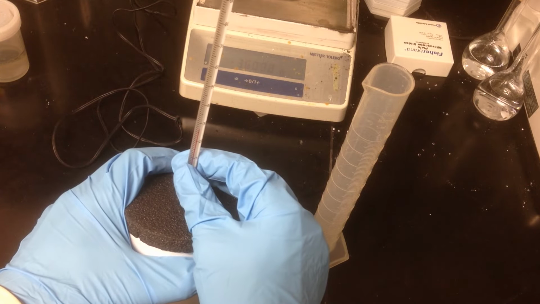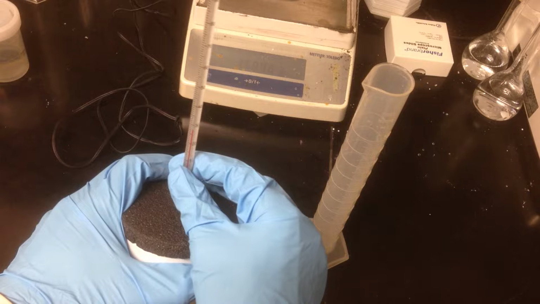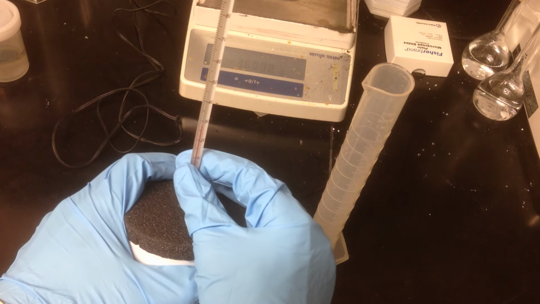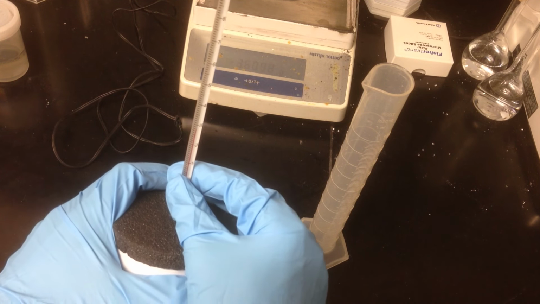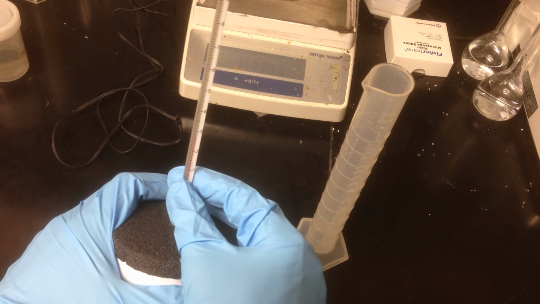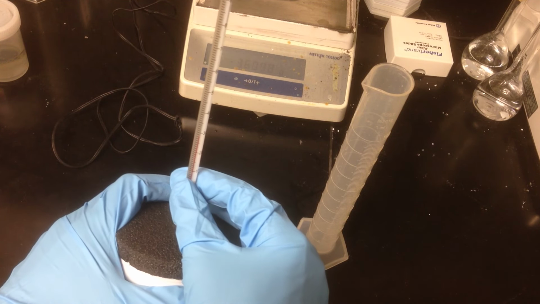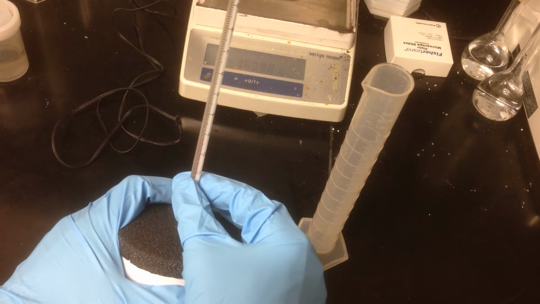Acid-base reactions are fairly rapid, so we should reach the equilibrium temperature in not too long a time. And again, as I mentioned previously, you should be recording temperatures every 10 to 30 seconds or so to make sure that you actually observe the maximum temperature here.